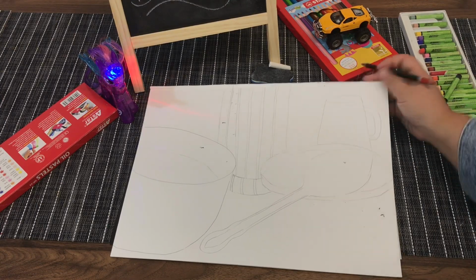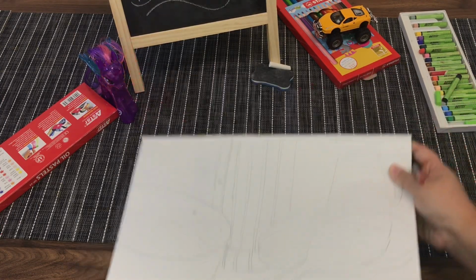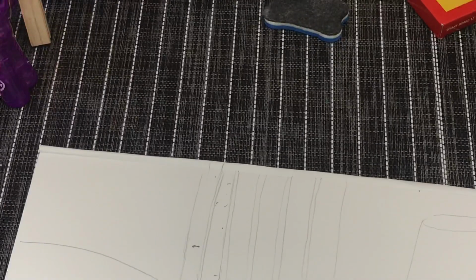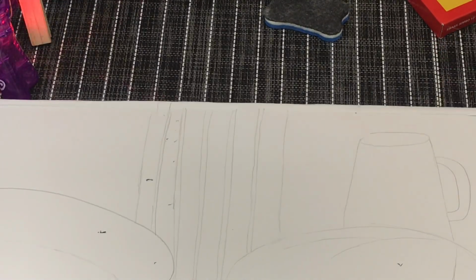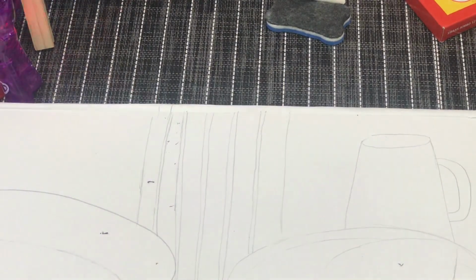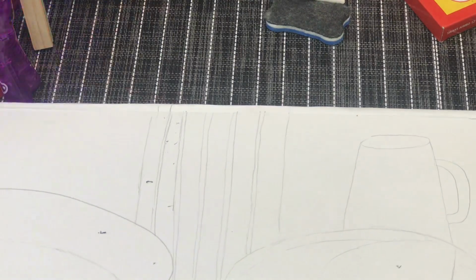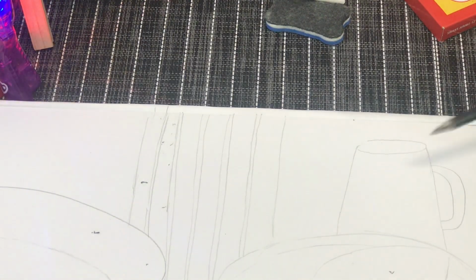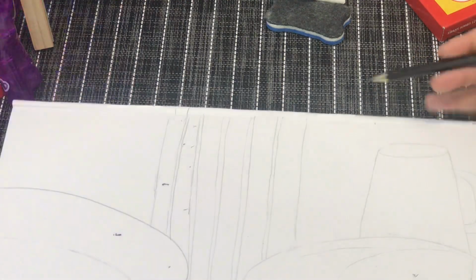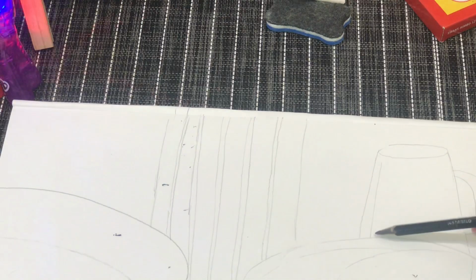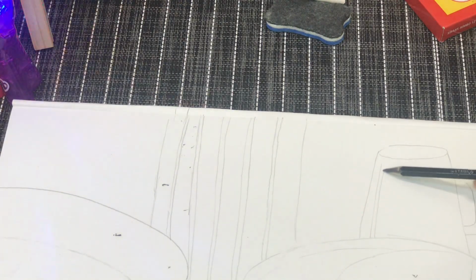Okay. Now I'm going to show you how you can put the texture. Right, let me zoom this a bit. I'm going to draw another line over here.